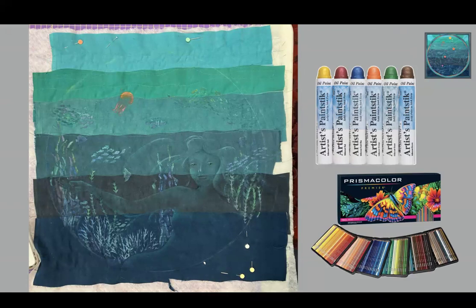And I had some stencils with some background under the sea stuff. I was going for a look where the mermaid was, beyond, like in the water. And then I use Prismacolor pencils too.